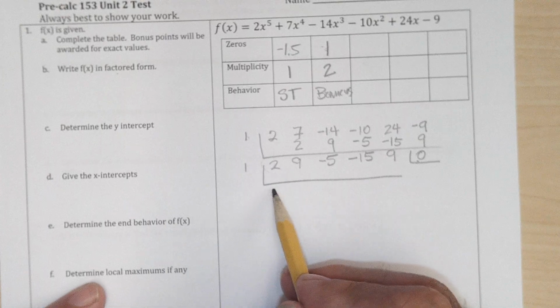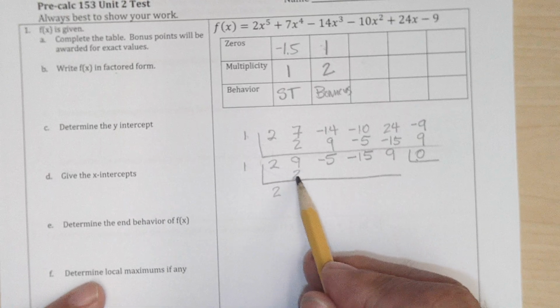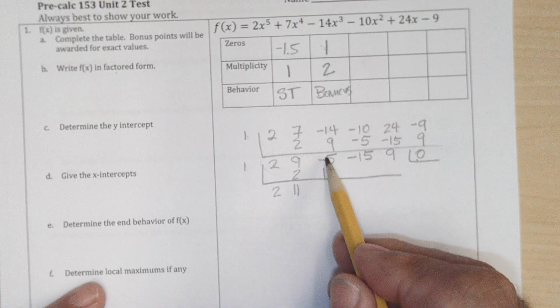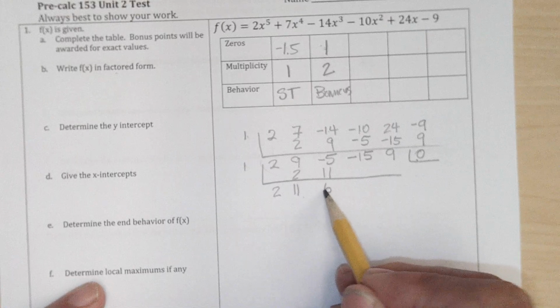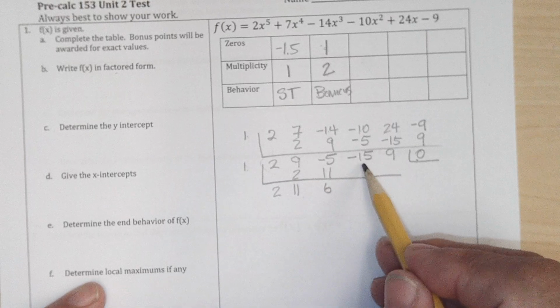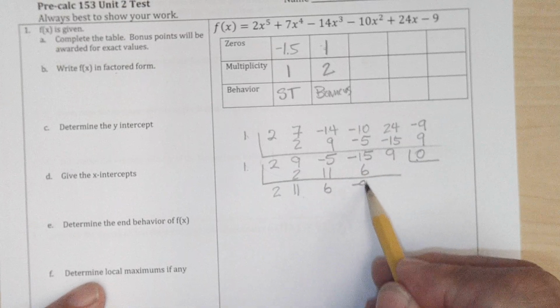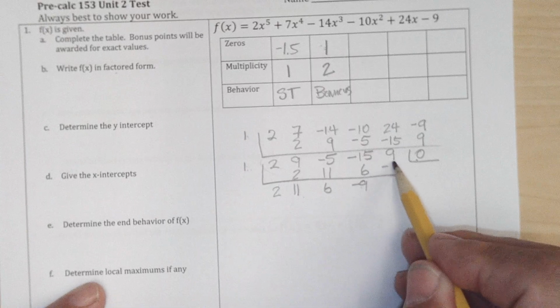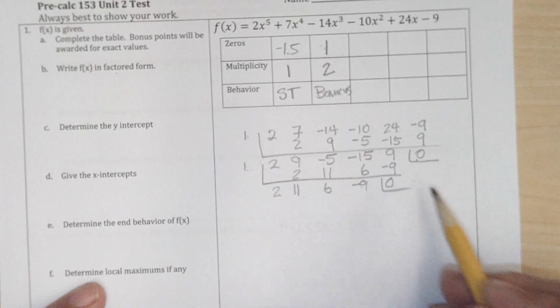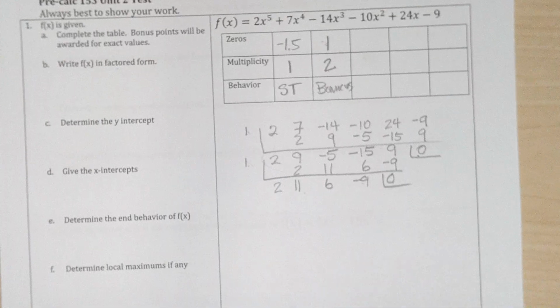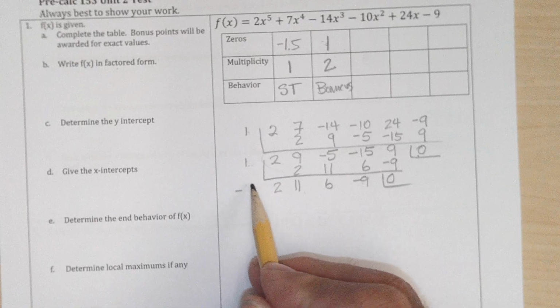So I'm going to add down, multiply by 1, add down, multiply by 1, add negative 5 and 11 is positive 6, multiply by 1, negative 15 plus 6 is negative 9, multiply by 1, and I get 0. So 1 went in twice. And from what I saw on the graph, I don't think it's going to go in a third time. But I think negative 1.5 goes in, or negative 3/2.